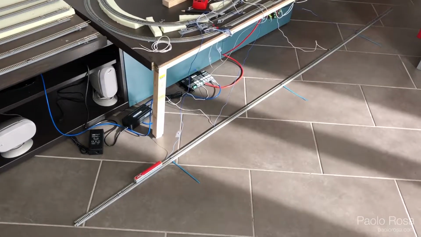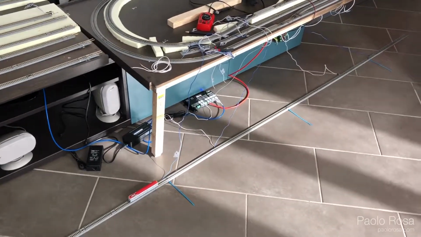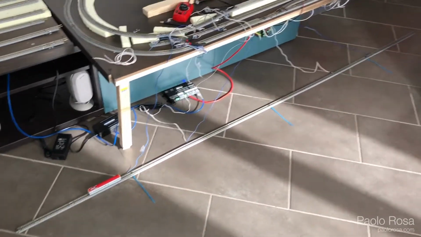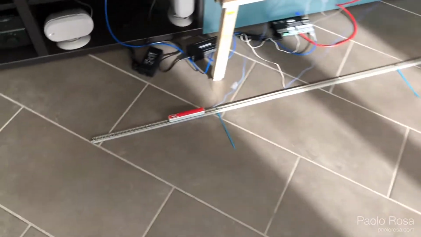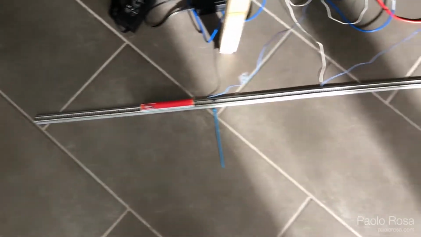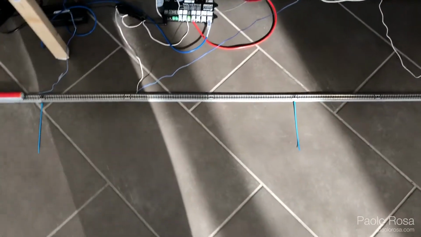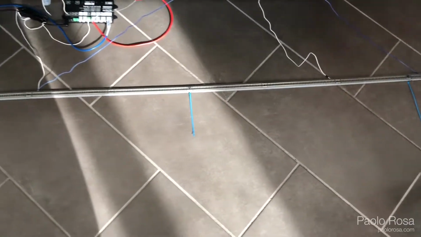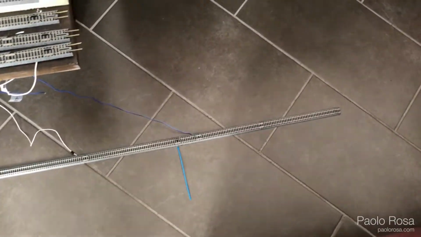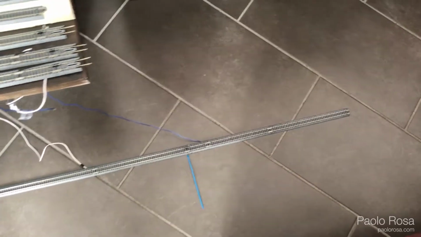Okay, so this is the track that I've set up for the speed measurement in iTrain. You see that there are 4 feedback zones. There's this one where the locomotive is. Then there's this one and this one, which are the 2 central ones where iTrain will measure the speed, and then there's the last one at this end.